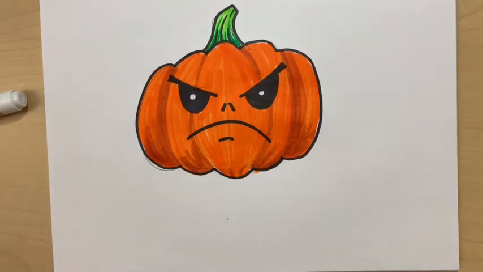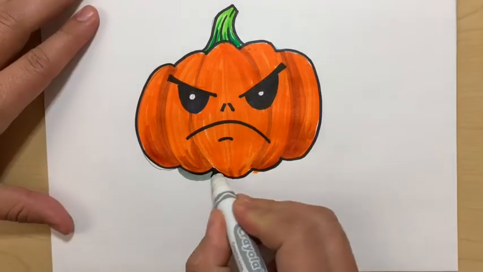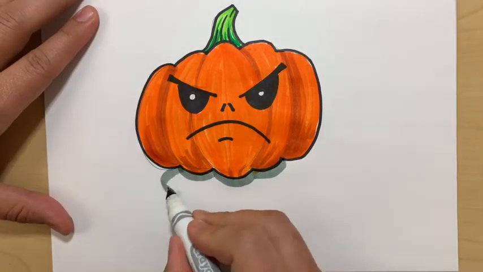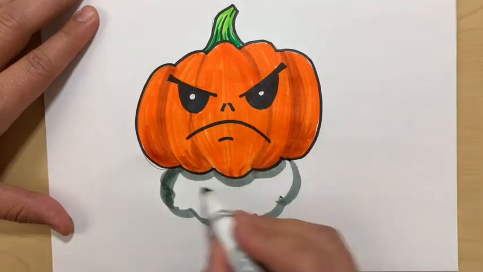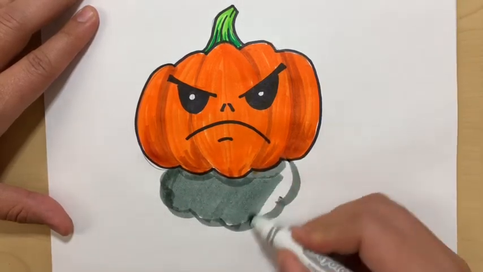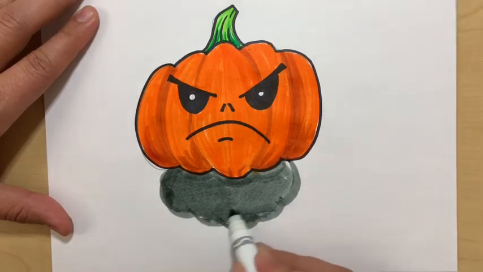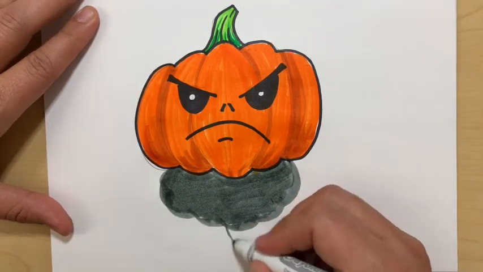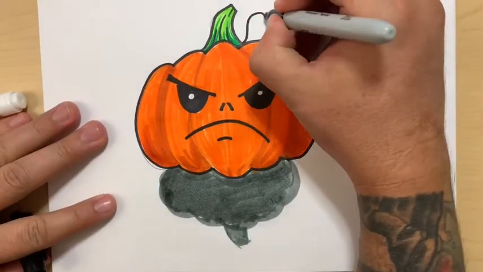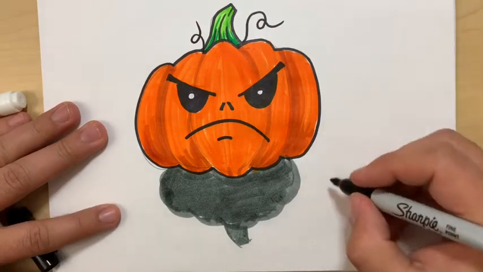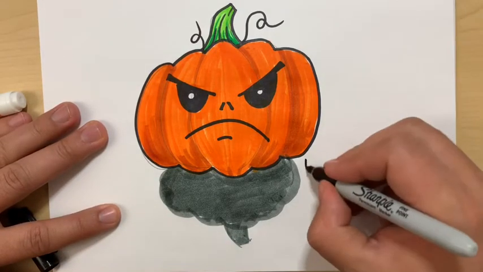Now you could stop here, but I'm going to go ahead and add in a few more details like a shadow and a few little vines coming off the stem. Okay, now that I'm done with my pumpkin, all I have left to do is sign my name.